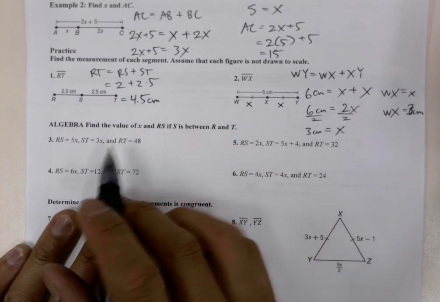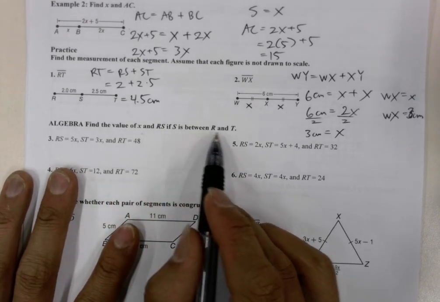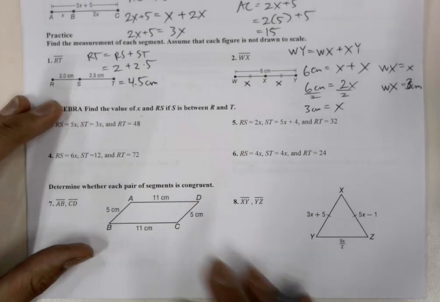Okay. So now down here we have: find the value of x and RS if S is between R and T. So maybe I can do these problems in the next video.